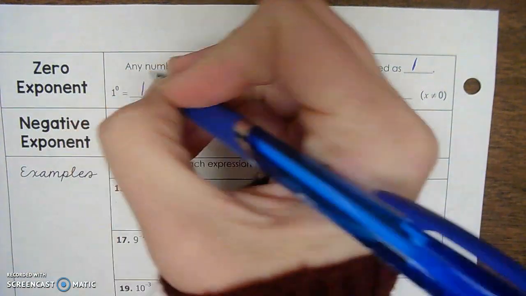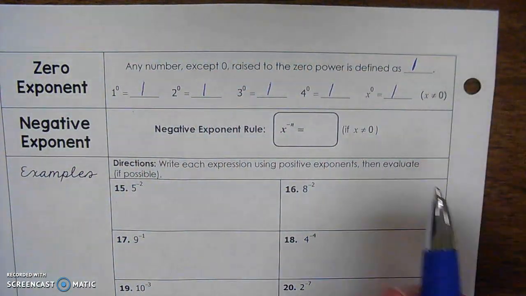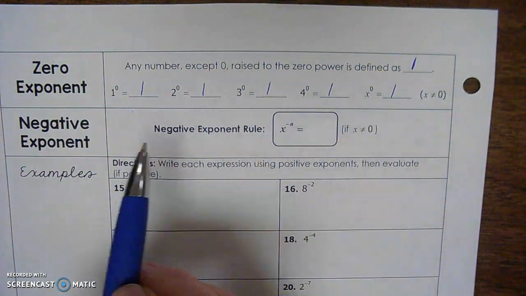So 1 to the 0 is 1, 2 to the 0 is 1. All of these are always going to be 1. Not 4, not x, just always 1.